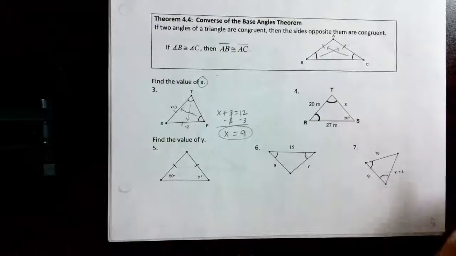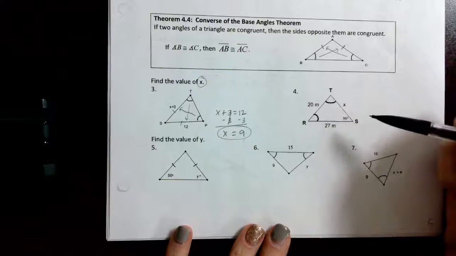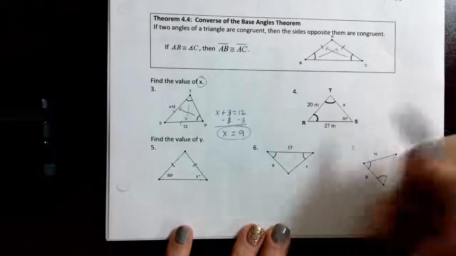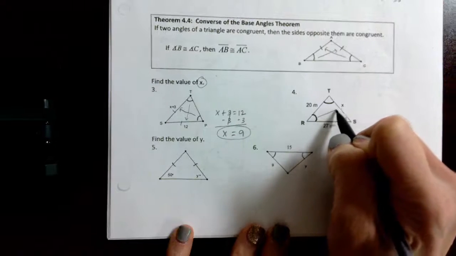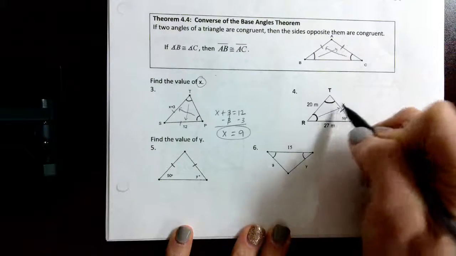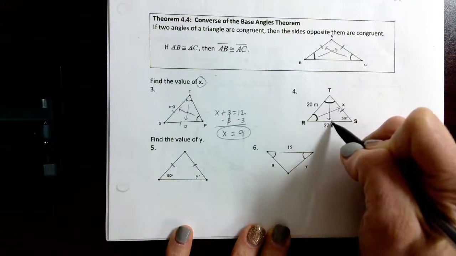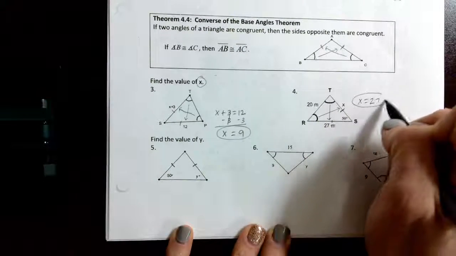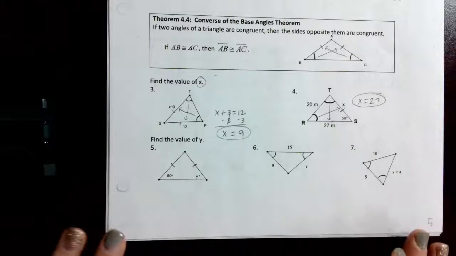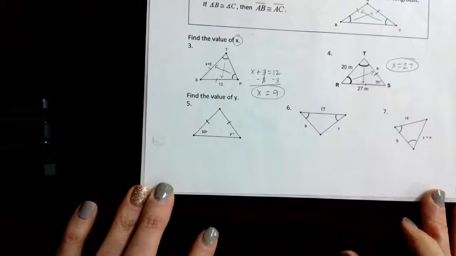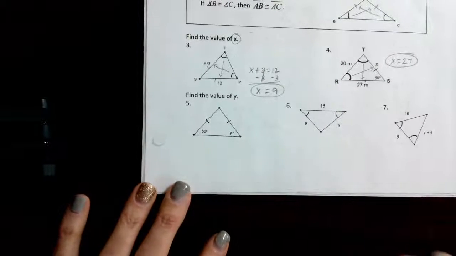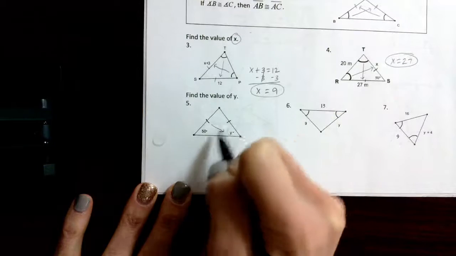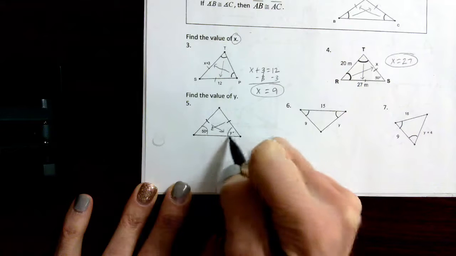The next one says to find the value of x again. So I go across from this angle, and I'm at x. And across from this angle, I'm at 27. Those two sides have to be congruent. So x is just equal to 27, and that's my final answer. On the next one, it says find the value of y. If I use that base angle theorem, I go across from this side, these are congruent, so I just say y is equal to 50.